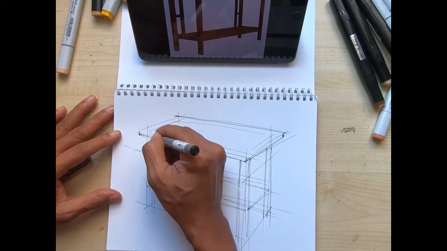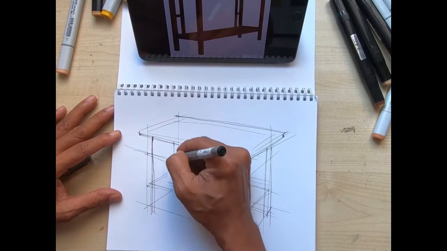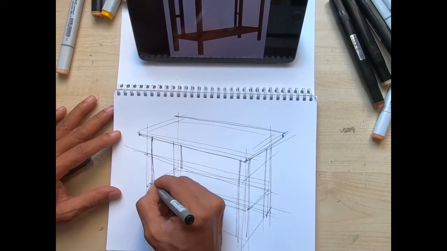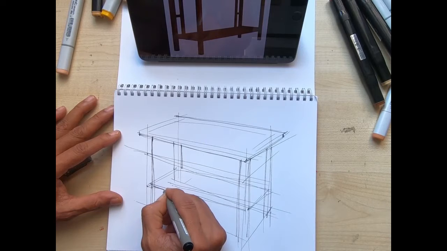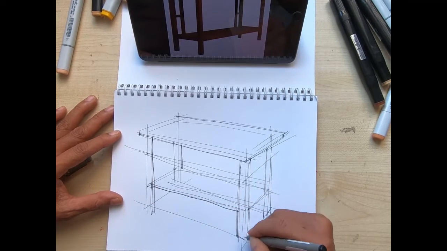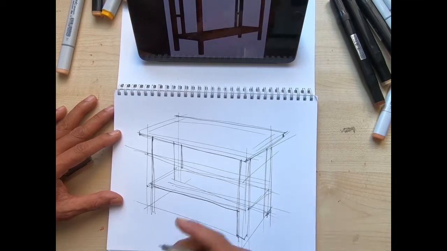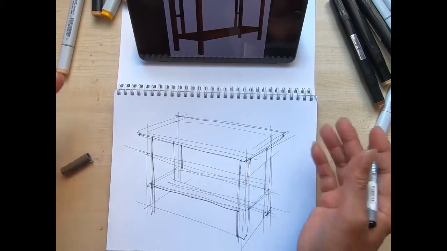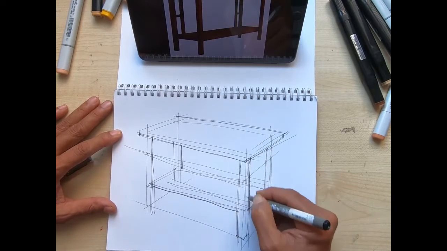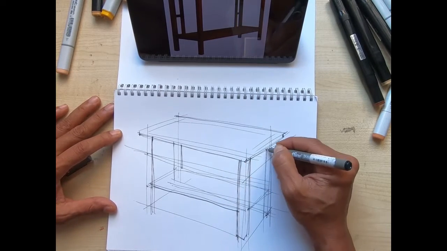I'm trying to make up the speed here because I only have limited time before my SD card gets full, so I'm not going to wait for that. So basically we have this as our first idea of illustration.